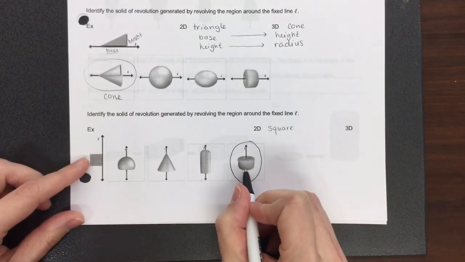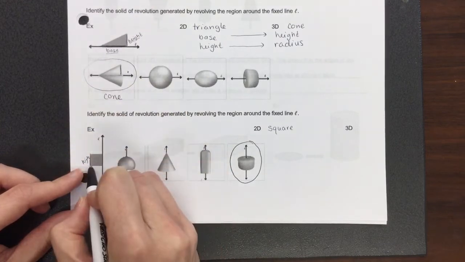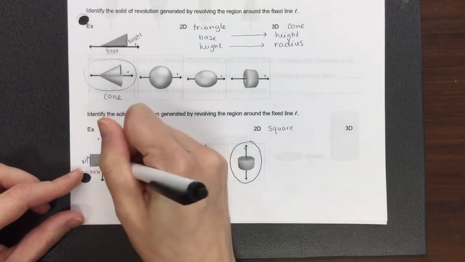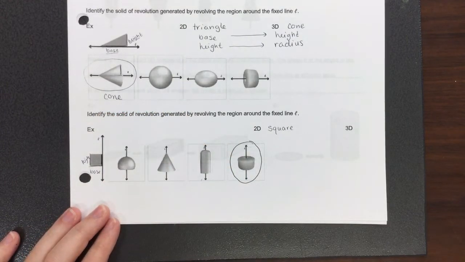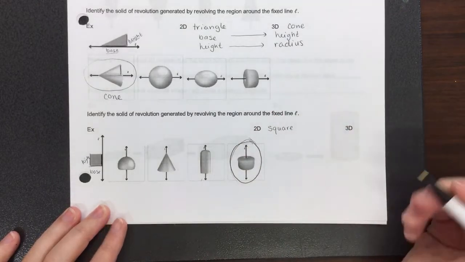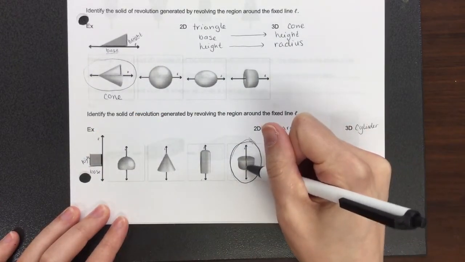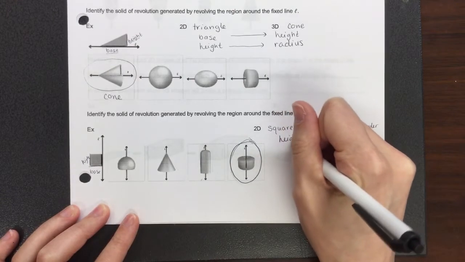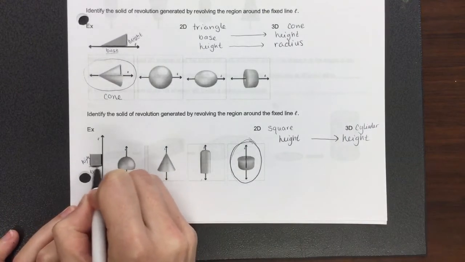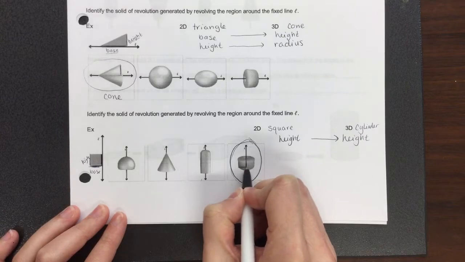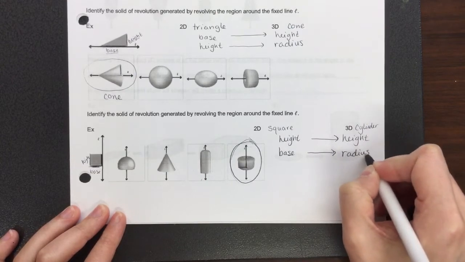So if we look and we relate our 2D dimensions to the 3D dimensions, this one's our height, right there, and this one's our base. And you can also identify your height as being right there. So the height on the square, looking at that shape right there, that's going to be a cylinder. The height of the square is going to make the height of the cylinder. And if we look at the base of the square, it's going to go from that edge to the center right there. So the base of the square is going to make the radius of the cylinder.